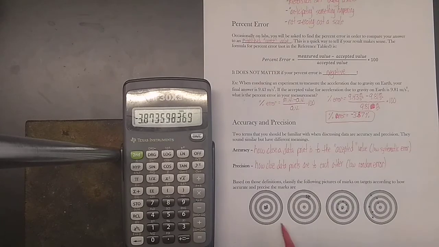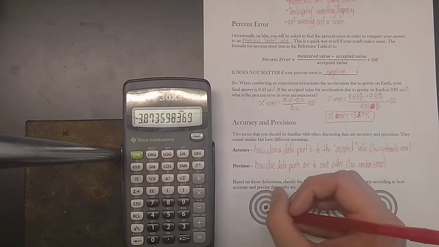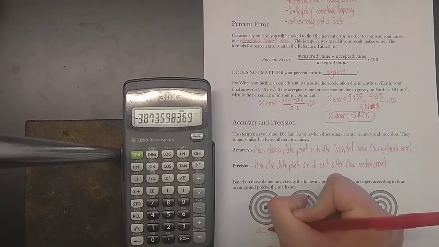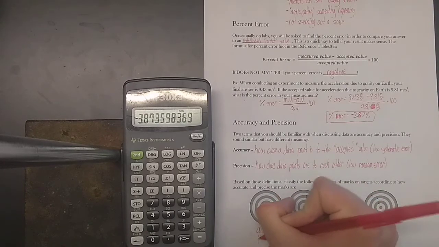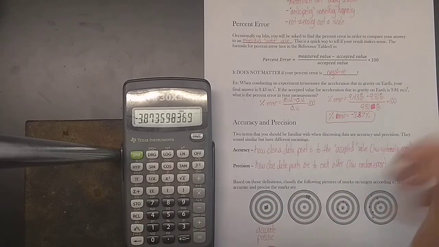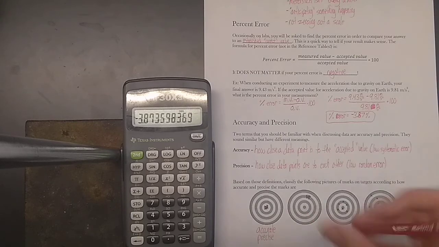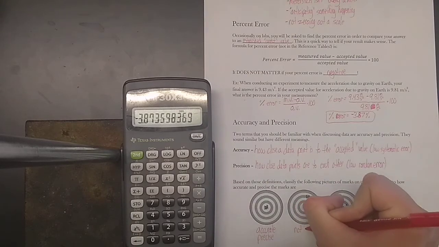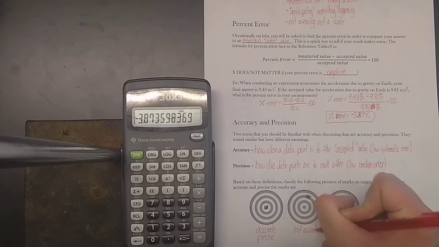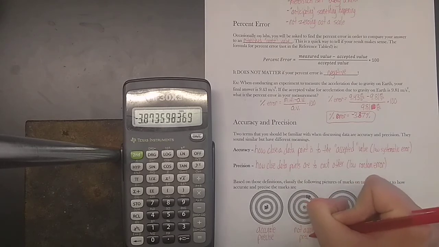Imagine that you were shooting at a target and you were trying to hit the bullseye, the center. The first one, these data points are all very close to the center of the target and they're very close to each other. This is data that is both accurate and precise. This is what you want, obviously. You want accurate and precise data. The second target is data that is not very close to the center of the target, so it's not accurate, but it is precise.